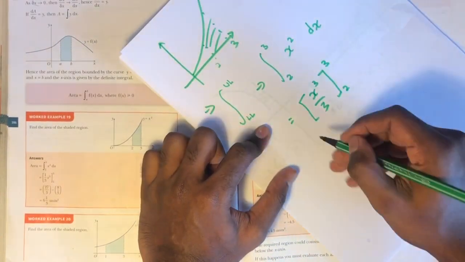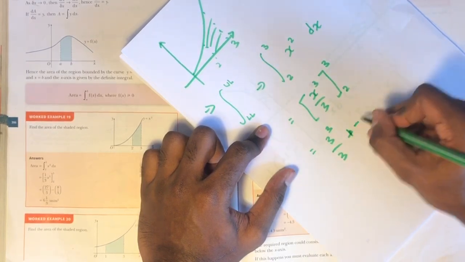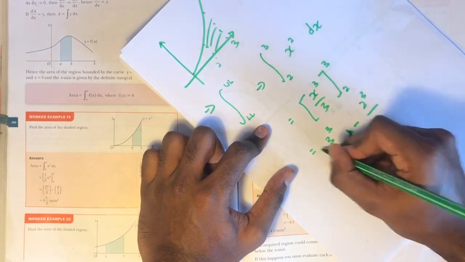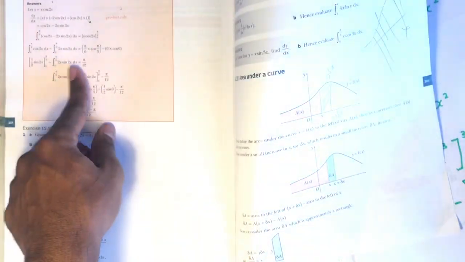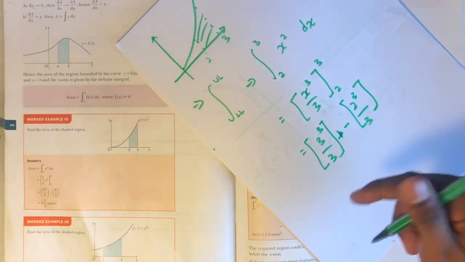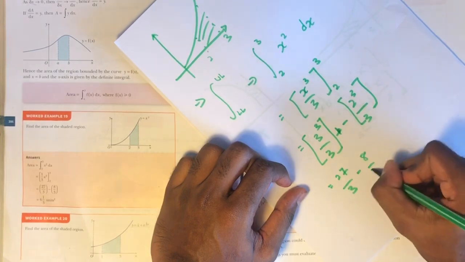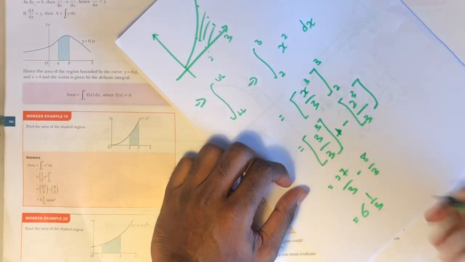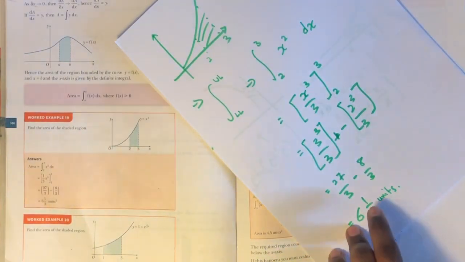Once I'm done with this part, I can just substitute my figures inside. 3 cubed minus 2 cubed. Remember, I think Miss Catherine covered this with you already, right? It's always minus. Let me just flip through the textbook. I'm not sure whether it's already covered or not. Yep, somewhere there it's covered already. See, minus. So this part you should know. So here is 27 over 3 minus 8 over 3, and then you will get 19 over 3. Okay, that's all. So what's the unit? It's units squared only.